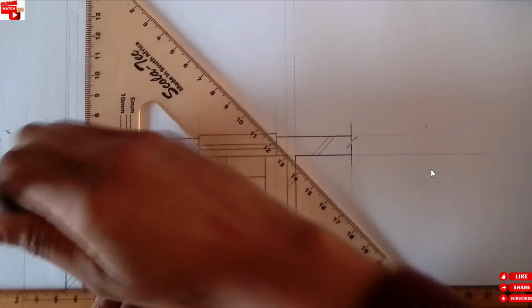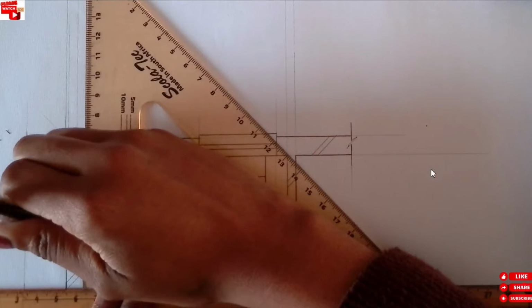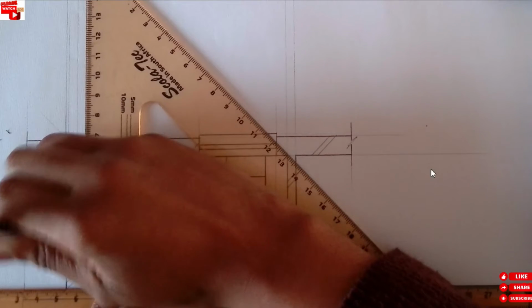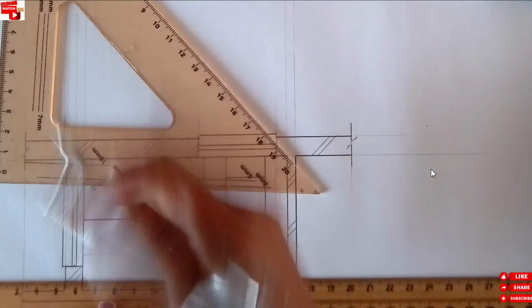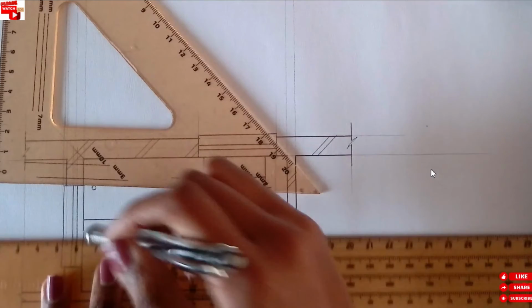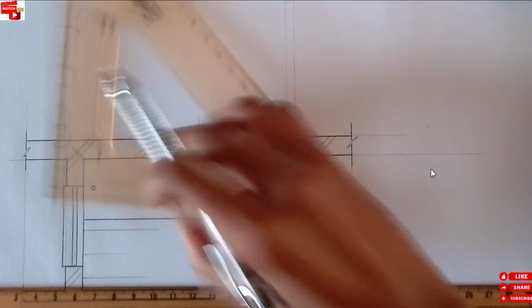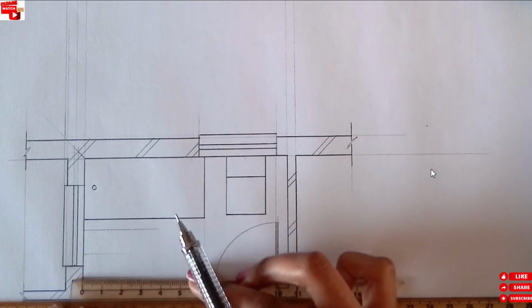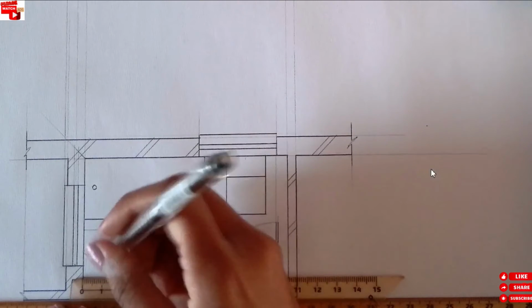And I mark, then I mark 11.5. Then across, and I measure 18 on this one.